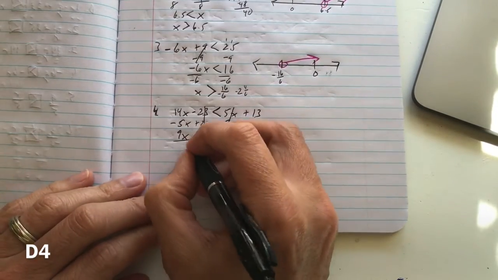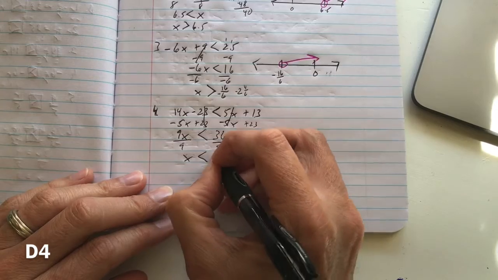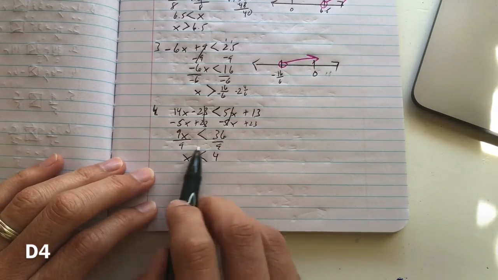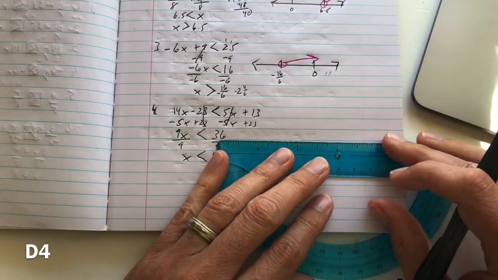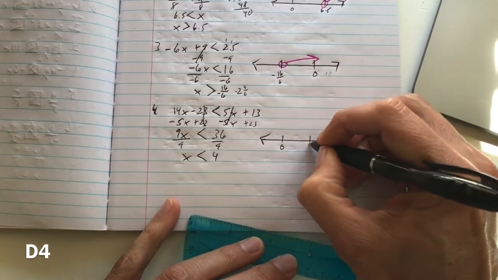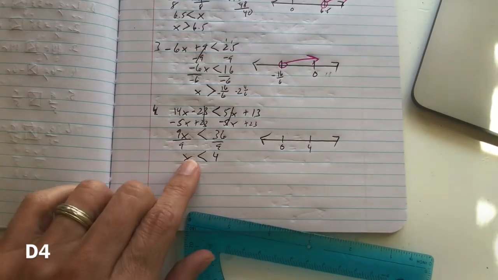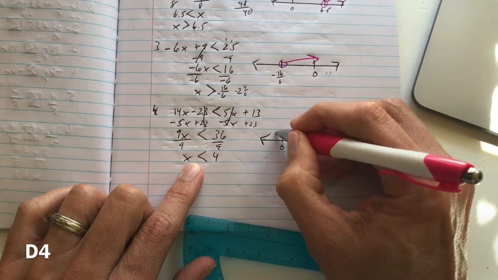Warm fuzzies in that case. Divide by 9, divide by 9. x is going to be less than 4. Now remember, because it's a positive we're dividing by, we don't change the direction of the inequality symbol. And so we'll have our number line, got 0 and 4. It's going to be less than, so it's going to be an open circle going to the left.